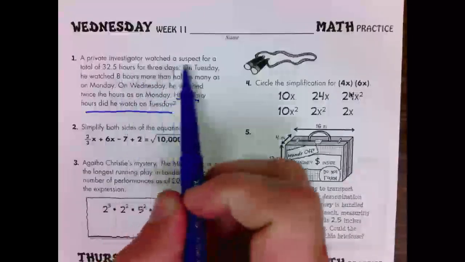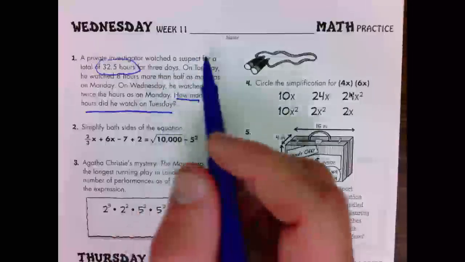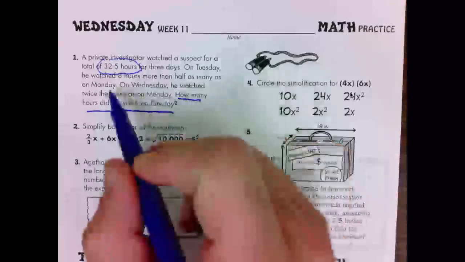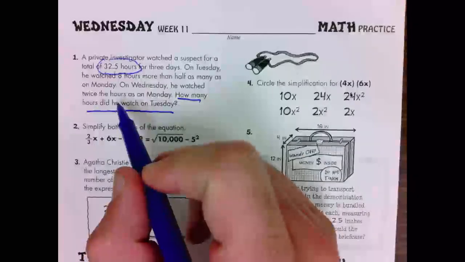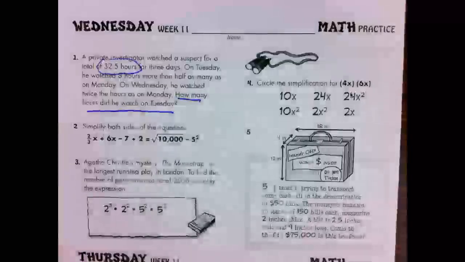A private investigator watched a total of 32.5 hours for 3 days. Tuesday he watched 8 hours more than half as many on Monday. On Wednesday he watched twice the hours as on Monday. How many hours did he watch on Tuesday?